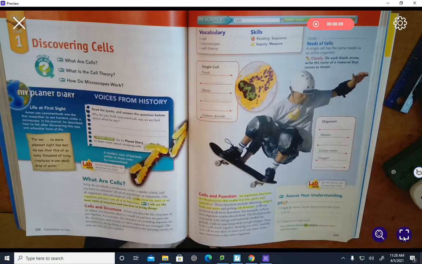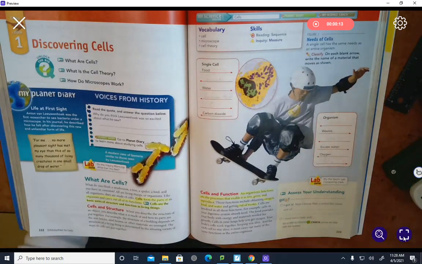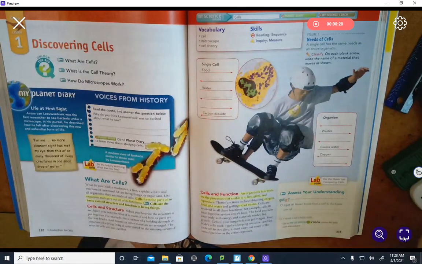Hi, remote students. I'm going to be going over Chapter 10, Lesson 1, Discovering Cells. I'm going to be highlighting and going over the answers in hopes that you could double check yours. Remember, it's really important that you do your questions first.